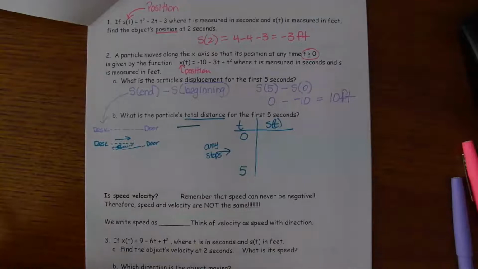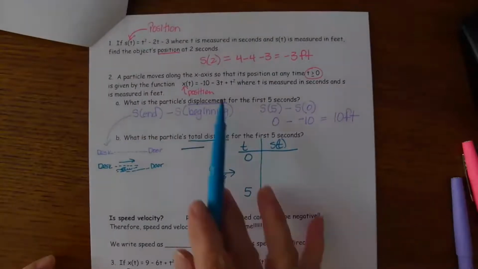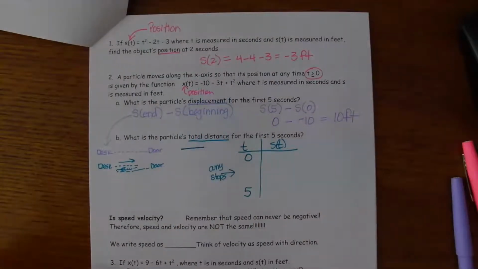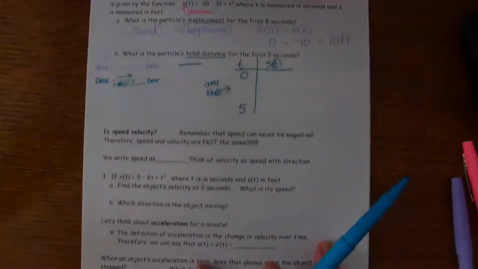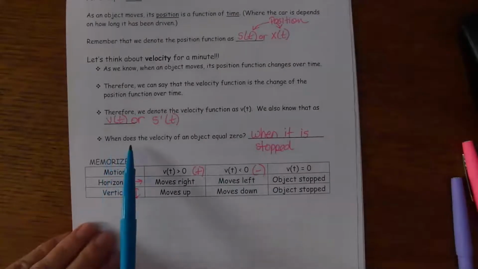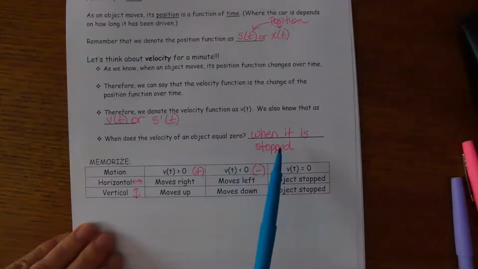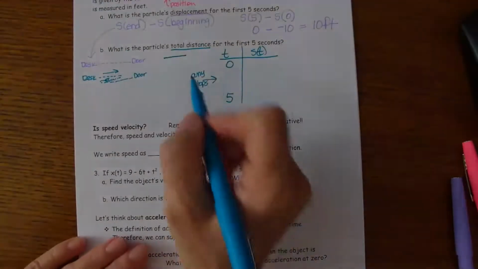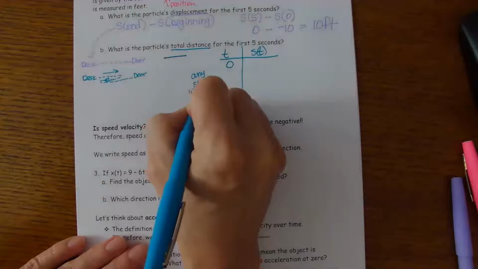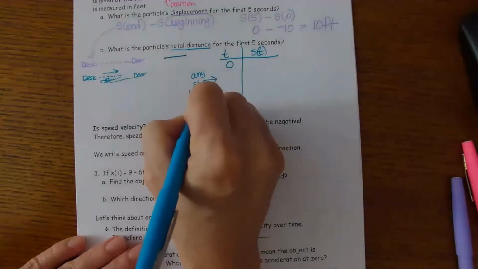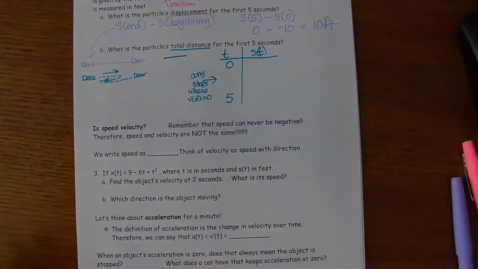So how do I know where an object stops? I've got this equation right here. How do you think I know where that stops? What did you write down on the first page? When does the velocity of an object equal 0? When it's stopped. So it stops where velocity equals 0. So I'm going to have to find out where velocity equals 0. So I'm going to set velocity equal to 0.